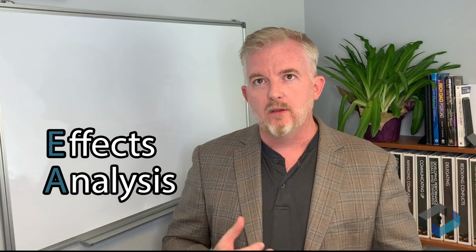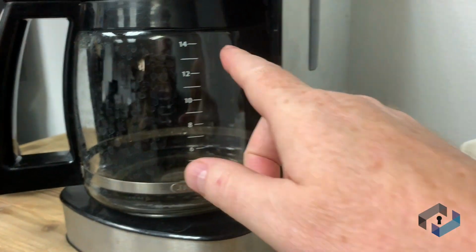This is where the rubber meets the road, right? We're gonna take each one of those elements that we came up with. In this case, for the coffee pot, if you remember, one of the ways it could fail is overfilling the reservoir. Well, that may have come up in a brainstorming session. Let's do the effects analysis on it.